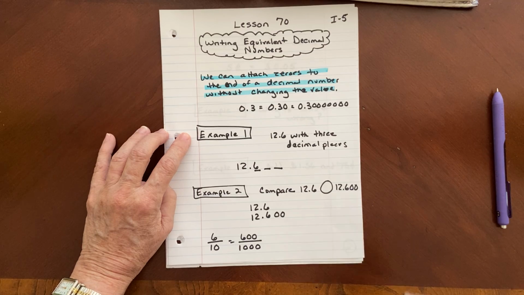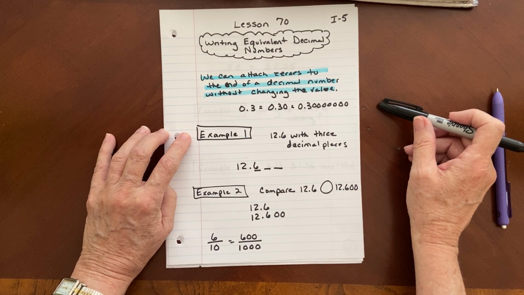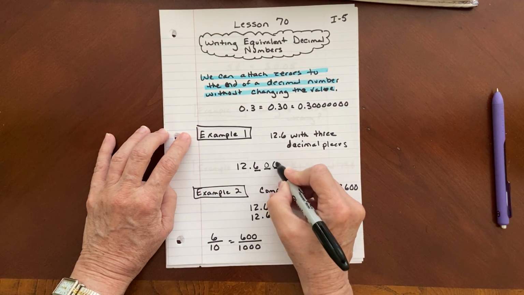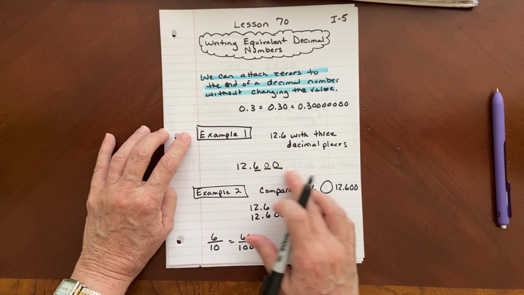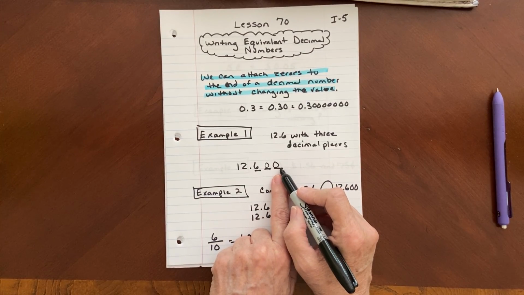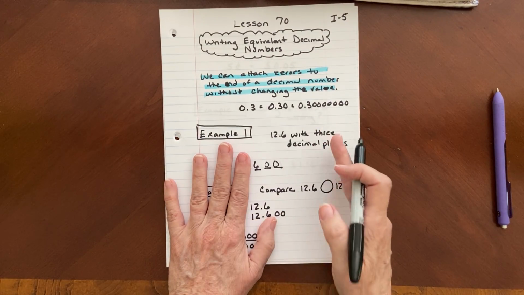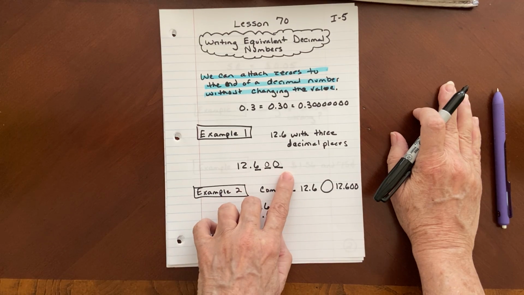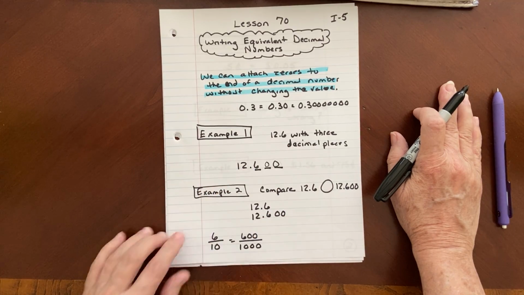They say, write 12 6/10 with 3 decimal places. So remember I just said I can add zeros as much as I want to. So 12 6/10 is the same thing as 12 600/1000, right? Remember I go to my last place, that's the thousandths place, and then I say the number that's between the decimal and the place value at the end. So 12 600/1000. Same thing as 12 6/10.